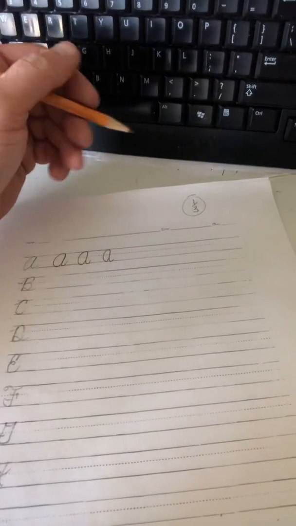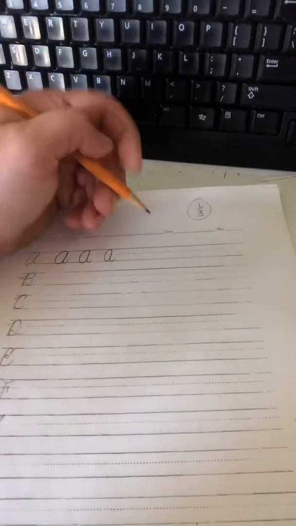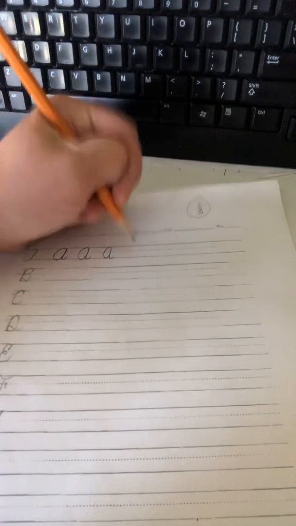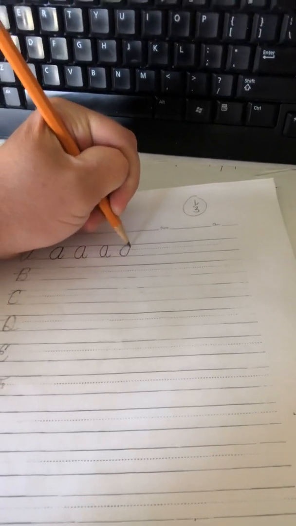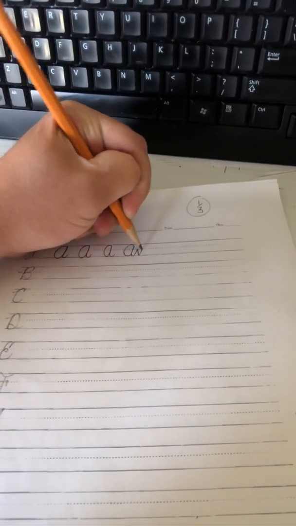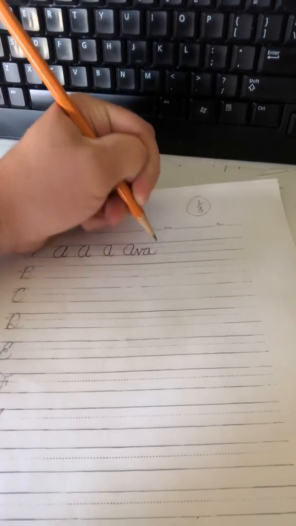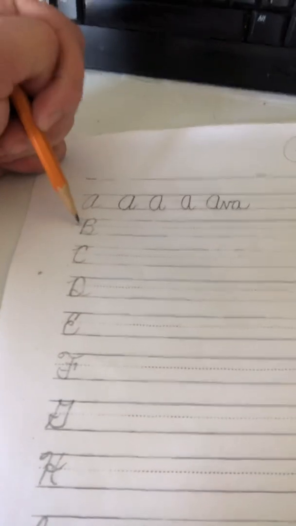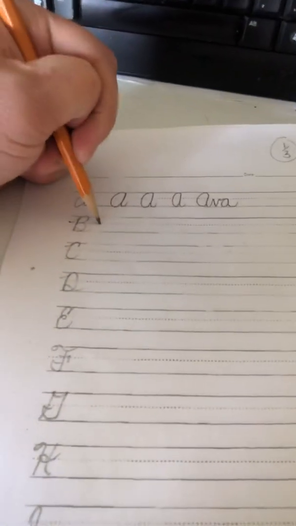If you were going to attach it to a name, you could attach it to any name. If we were doing Ava, it would be A straight up to a V, over into an A, and down for Ava. A capital B, we start with a tail that starts on the dotted line.